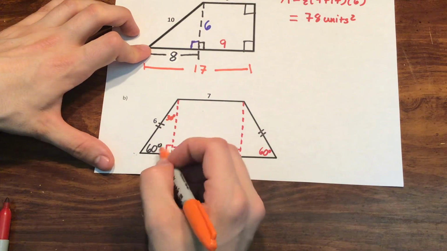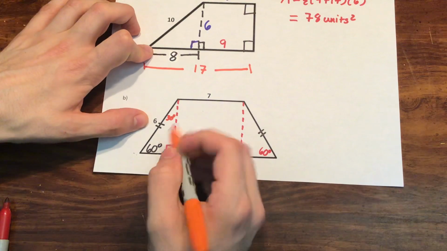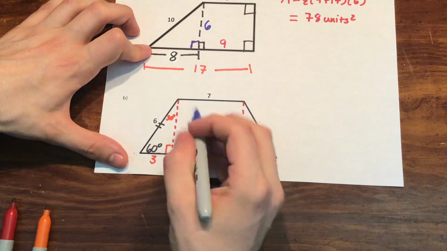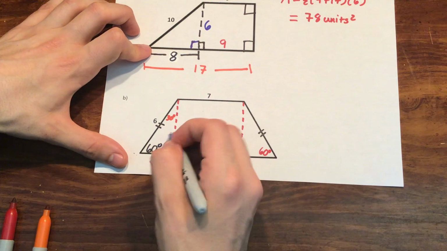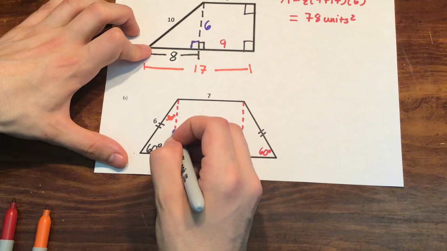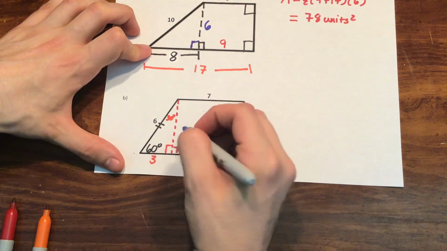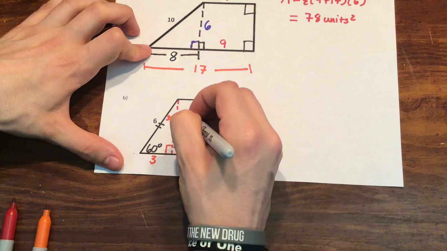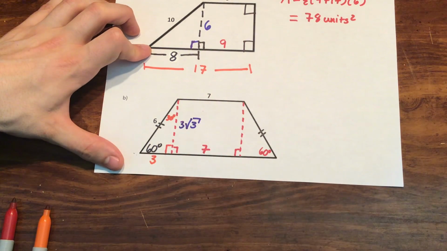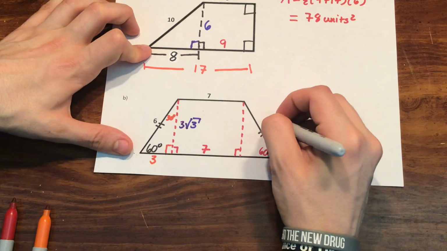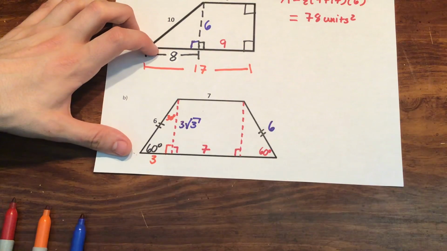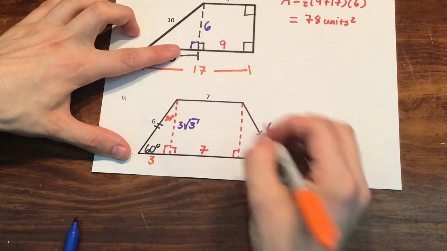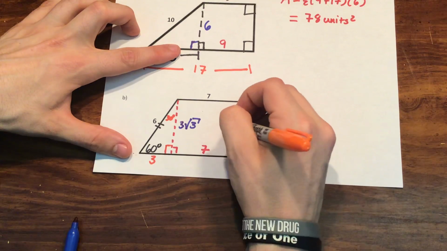I'm going to go across from our 30 to our x. Since our 2x is 6, our x is going to be 3. To find our height, we're going to go to the side opposite our 60-degree angle. That's our height. To find that, we take our x and we multiply it by the square root of 3. So we get 3 root 3. Since these sides are equal, this side measurement is also 6. And in turn, we are going to get 3 down here, and we're going to get 3 root 3 here.